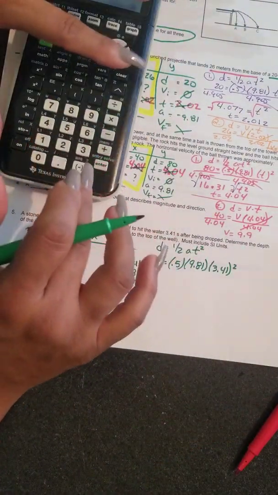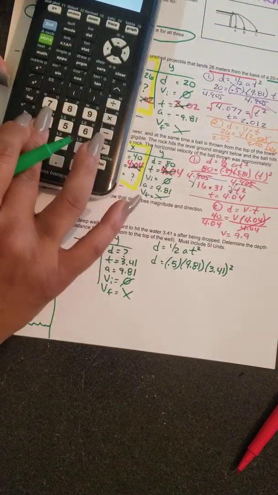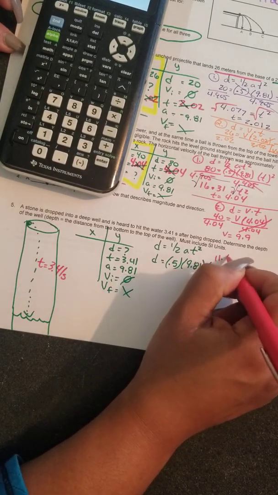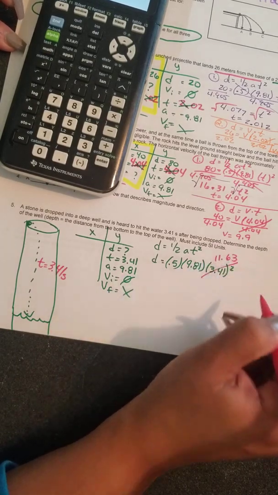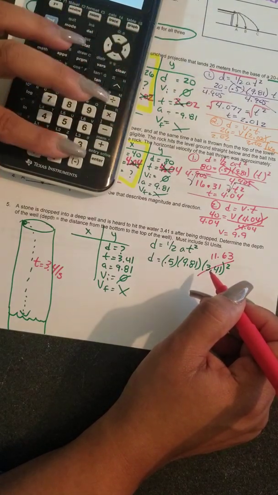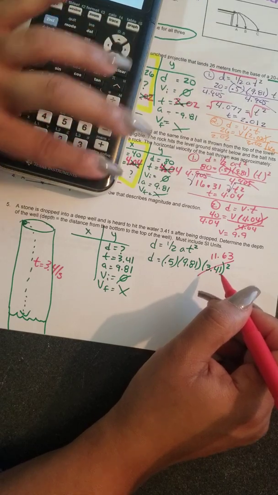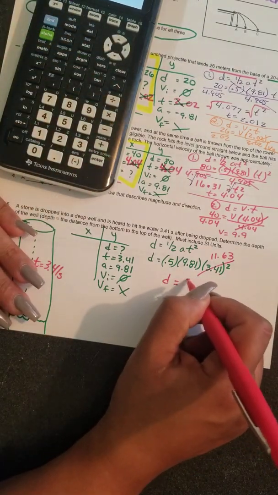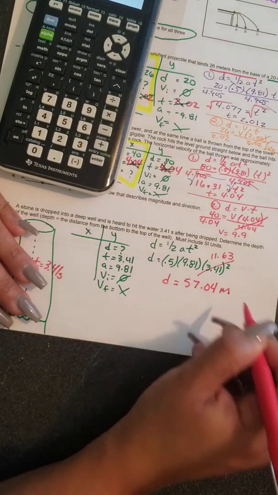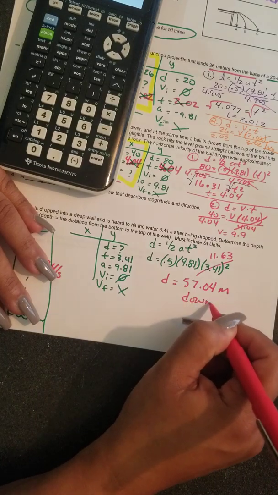I'm going to come over here. Let's see, 3.41 times 3.41 comes out to 11.63. I'm going to round. Times 9.81 equals, times by 0.5. The distance came out to 57.04 meters. If you wrote down, that's correct.